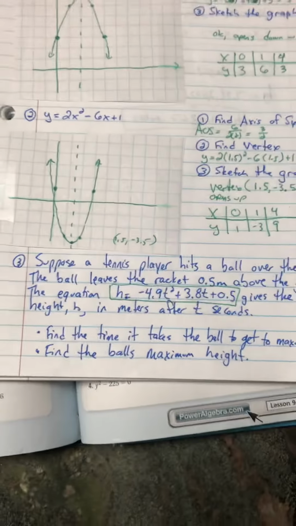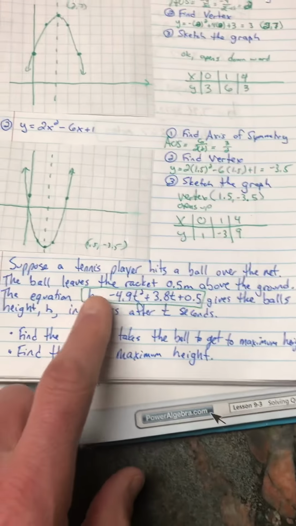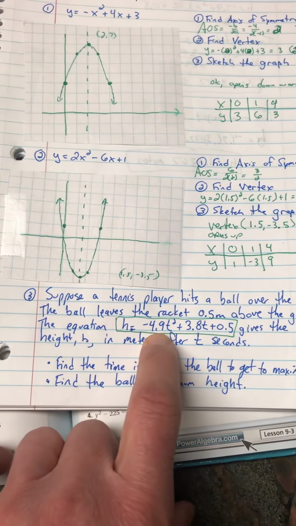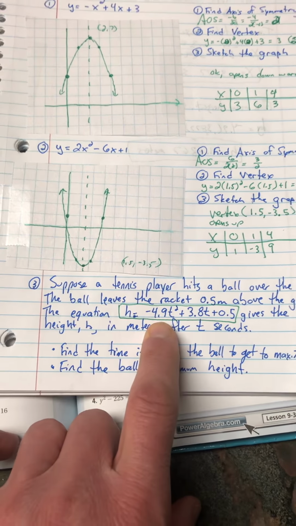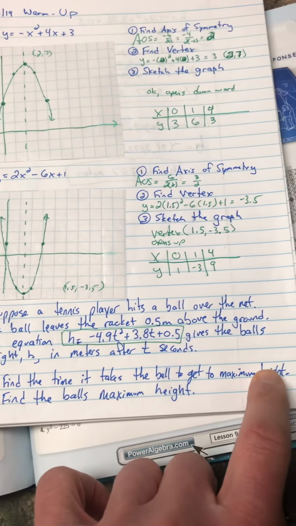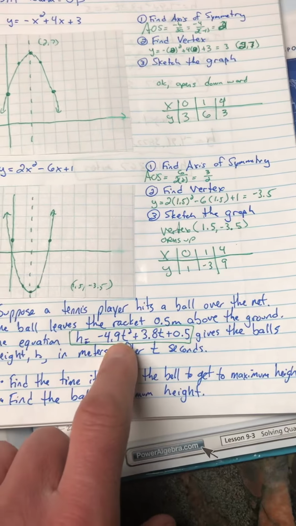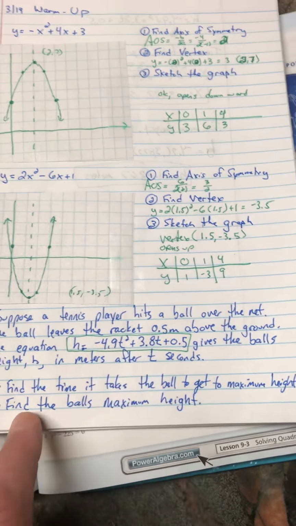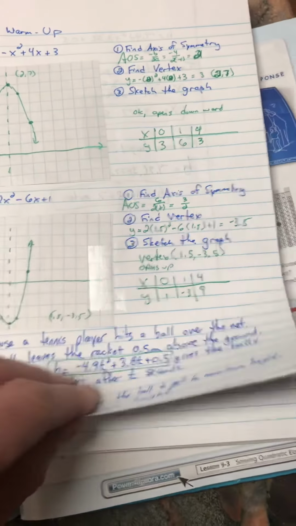All right, and then lastly, on the vertical motion model, I know typically it's -16t squared plus vt plus s. In this case, they gave us a different model to model the movement of the ball, and they want us to find the time it takes the ball to get to the maximum height. That's just my x value of the vertex, or t, opposite of b over 2a, and then plug it in. That will find the max height.